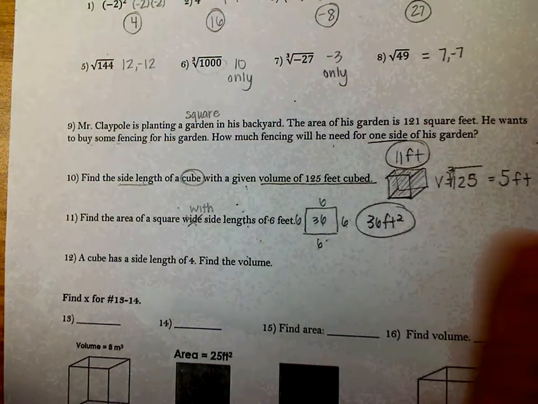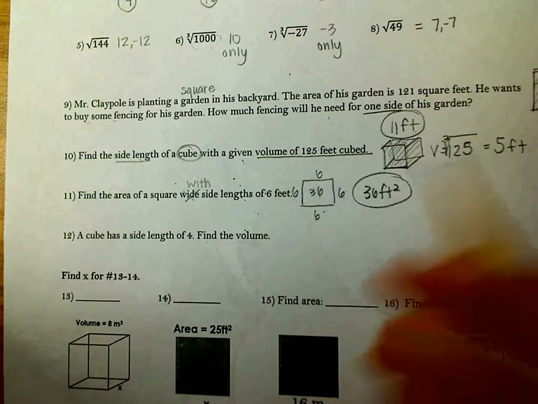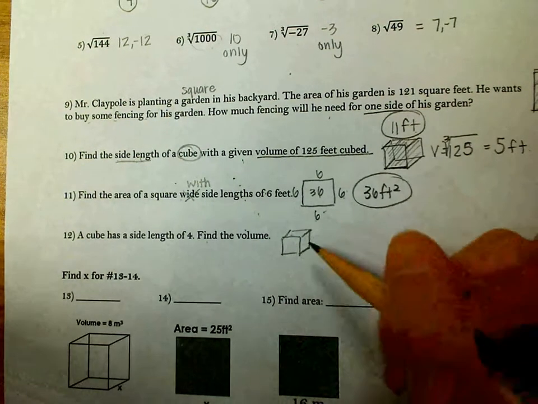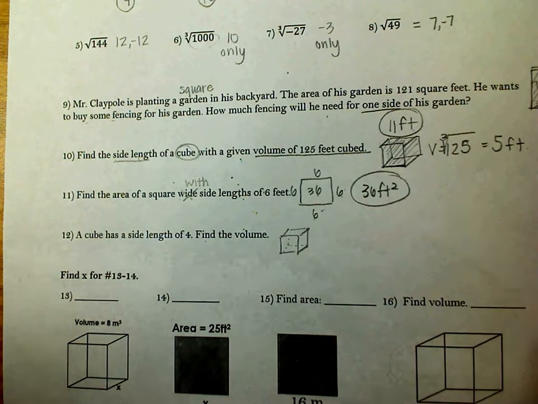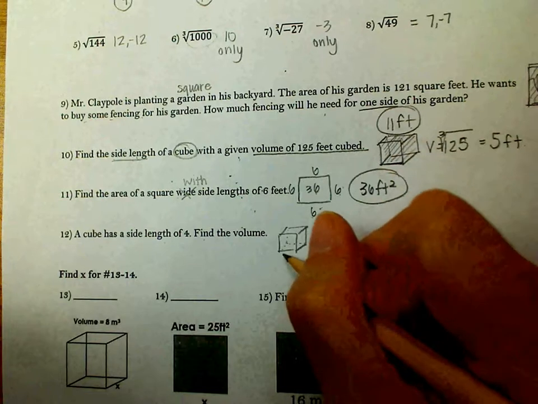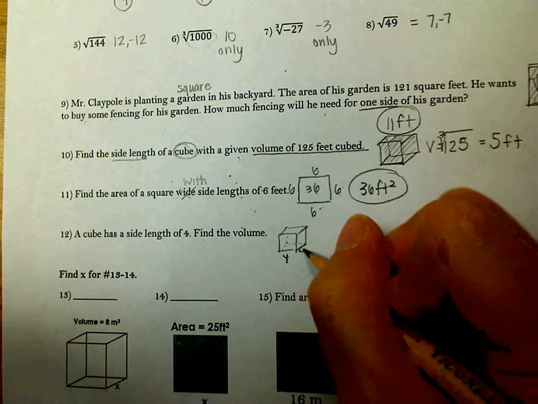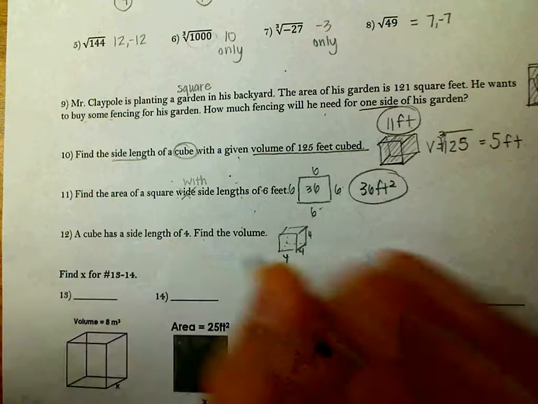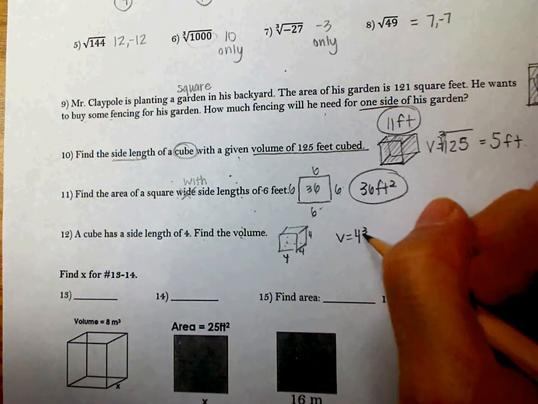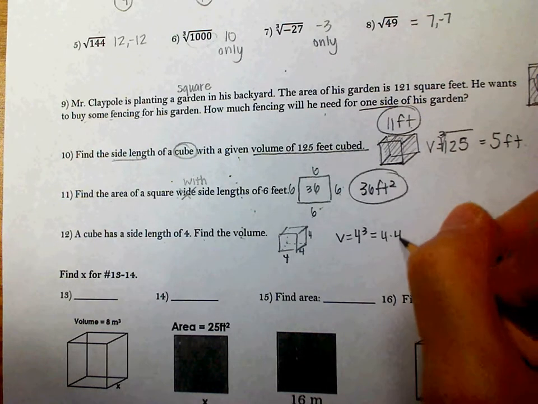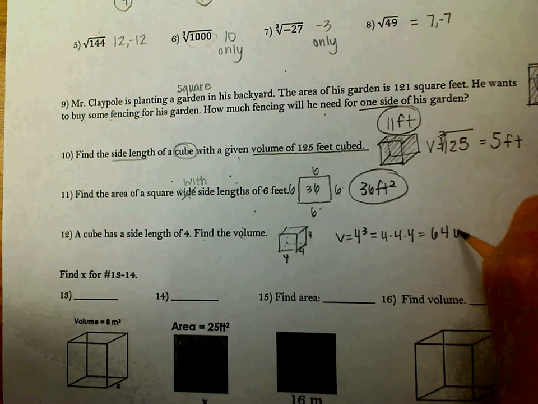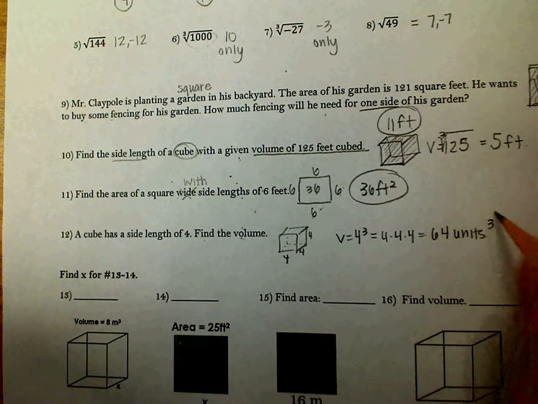A cube has a side length of 4. So here's a cube, and this is how I draw it as well. I just leave this part out because it's inside. If a side length is 4, then the length, the width, and the height have to be 4. That's a characteristic of a cube. To find the volume, you would do 4 to the third power, or 4 times 4 times 4. That is 64. It doesn't give us a unit, so I'll just say units, and it's cubed for volume.